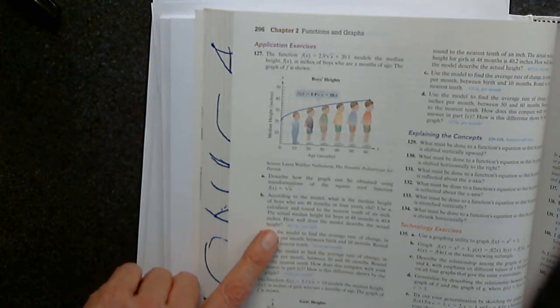And the model gives the height at 48 months, 40.2. So I will write 40.2 inches. Then the problem says the actual median height for boys at 48 months is 40.8 inches, not 40.2. How well does the model describe the actual height? I think it's awesome. Just a tiny error, less than an inch, right? Not even half an inch of an error. So I think the model is quite good.